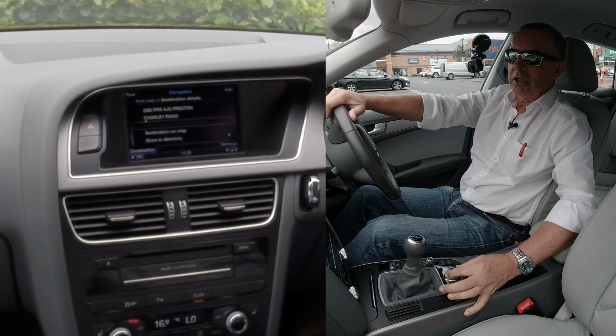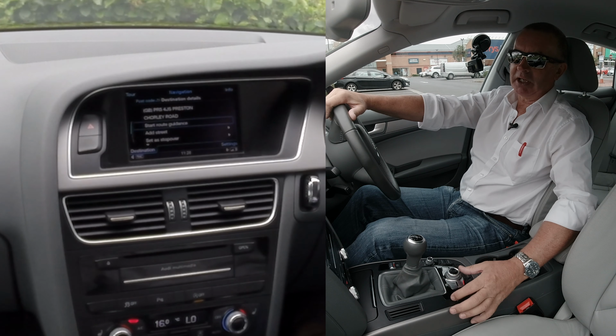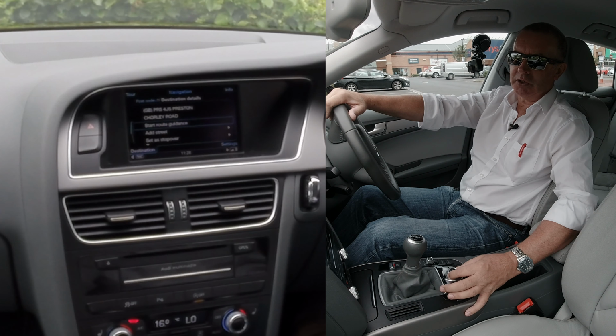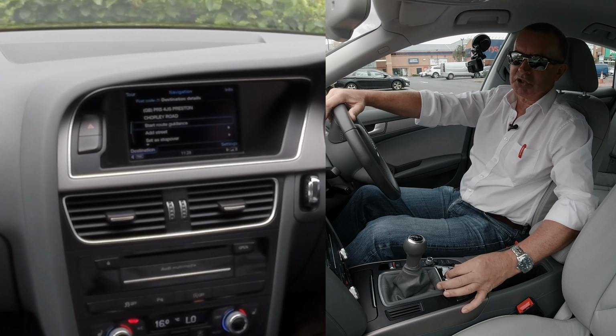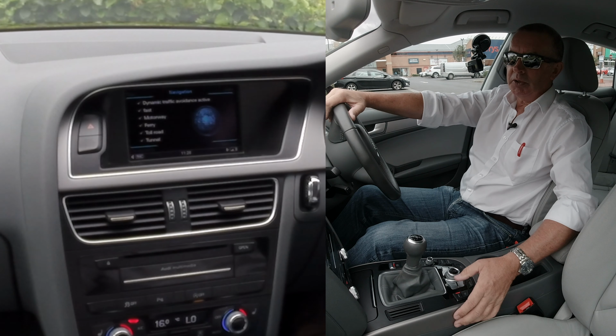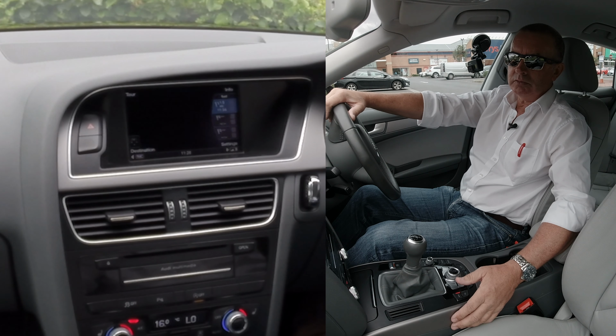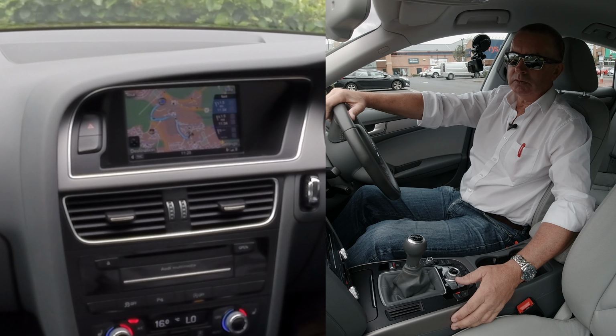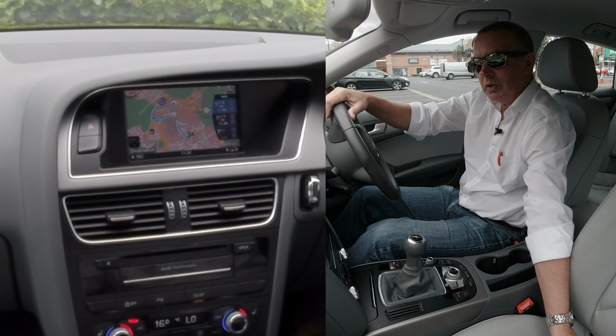Down here: destination on map, store in directory, start route guidance. So just navigate to start route guidance, which is the top one, and the others are add as stopover. So start route guidance, click. Your route is being calculated. That's it done.